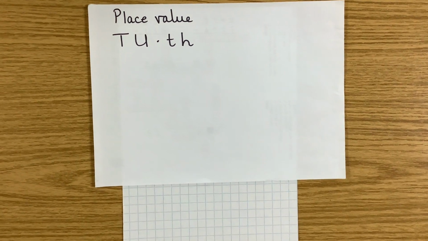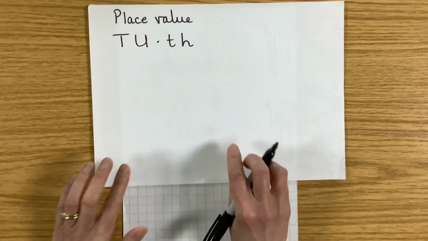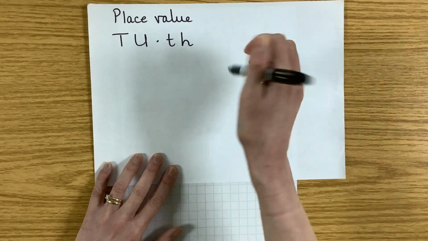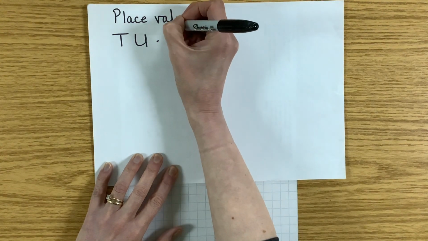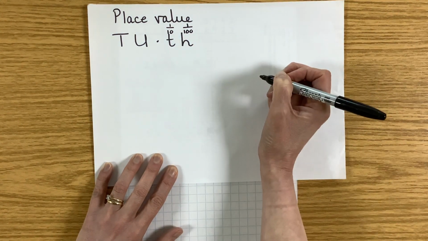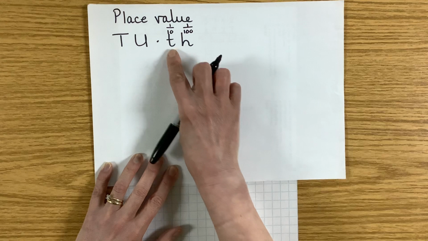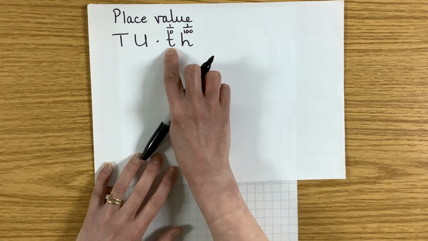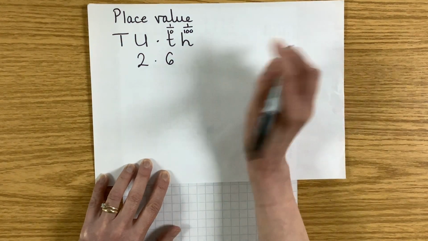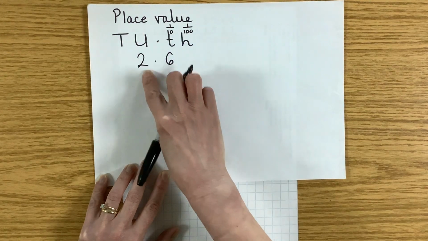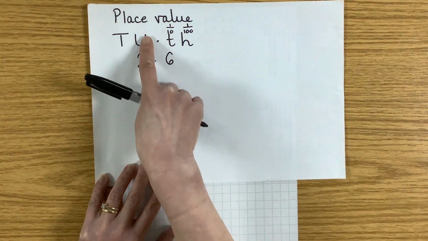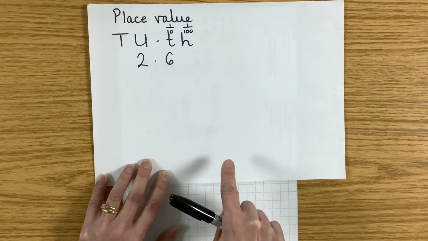Now, let's think a bit about place value before we do anything else. We know that we've got our headings, tens and units, and then we've been looking at tenths and hundredths. Remember, tenths could be written with a small t, or it could be written like that. Hundredths could be written like that. Okay, they say the same thing, tenths, hundredths. If I'm looking at tenths, I'm looking at something that's been divided into 10 parts. So if I wrote down the decimal number 2.6, what does it mean? Well, it means I've got two whole things, 2 units, and I've got 6 out of the 10 parts of the next one. So 2 whole and 6 tenths.